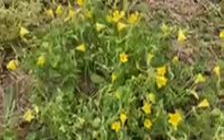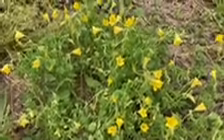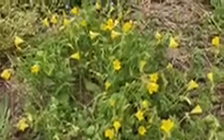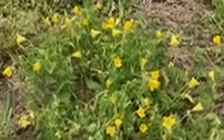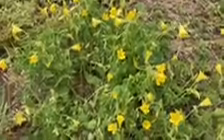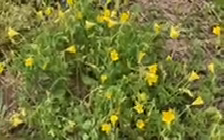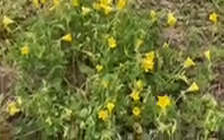So the first species is the yellow wood sorrel. The scientific name for this plant is Oxalis stricta, and it is a native wildflower to Ohio. It's also perennial, which means that we see it pop up every year. The other name for this plant is sourgrass because the leaves actually are sour when you chew them, and this is due to the oxalic acid that they contain.